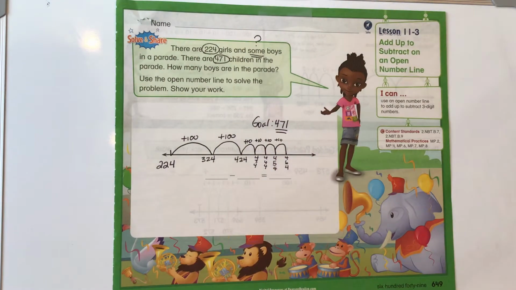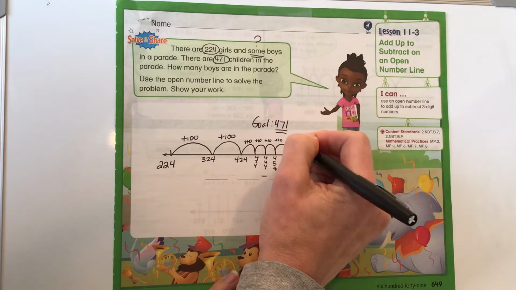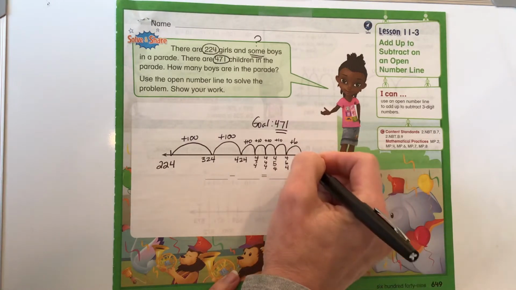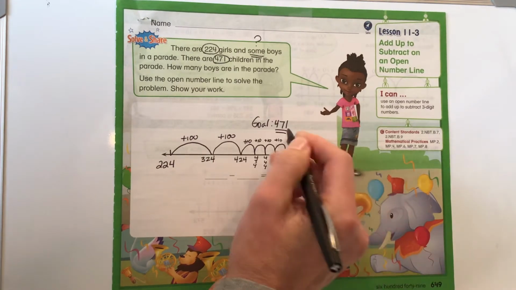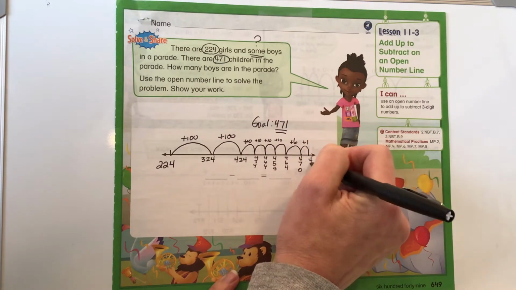Now we need to get from 64 to 71. Well, I know from 64, if I add 6, 4 plus 6 will get us to 70, but we need to get 71. So we're going to add one more. Plus 1 puts us at 471.